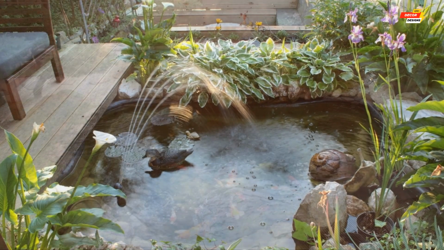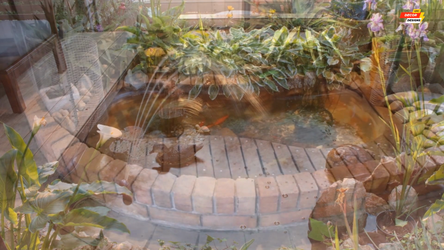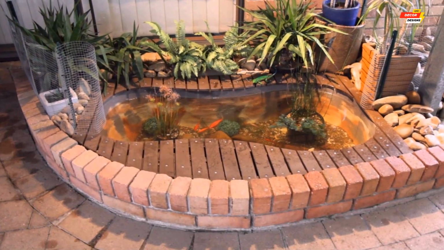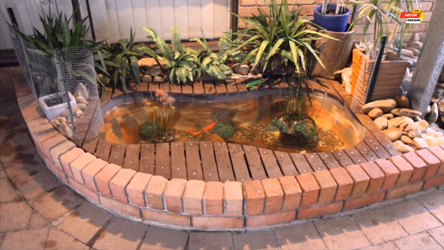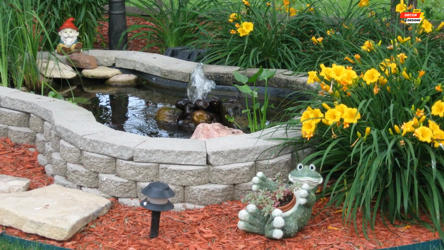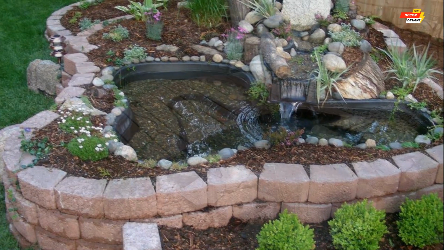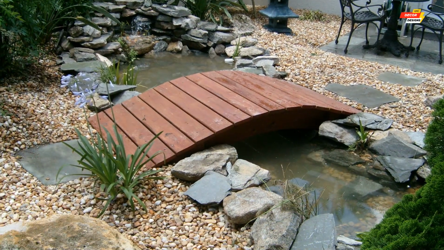Third, add a water feature. A fountain or waterfall can add visual interest and oxygenate the water. Fourth, use lighting. Illuminate your pond with underwater lights or garden lights to create a magical ambience. Fifth, consider a bridge or pathway. A bridge or pathway can lead to your pond, adding a sense of mystery and intrigue.